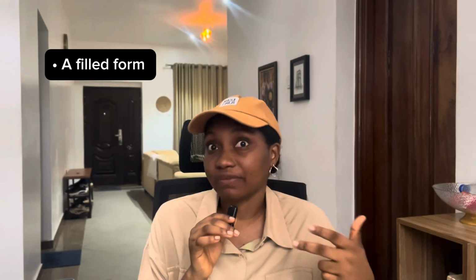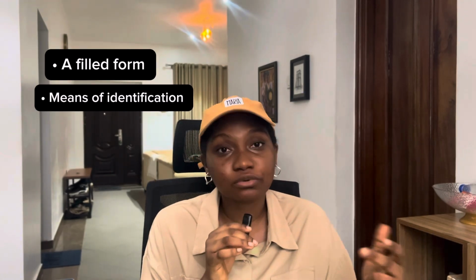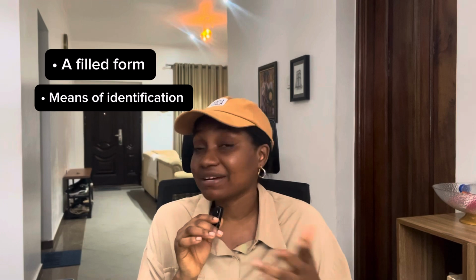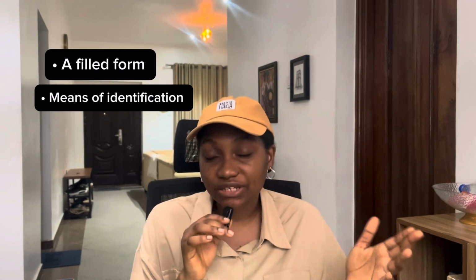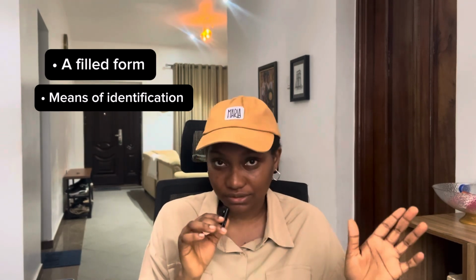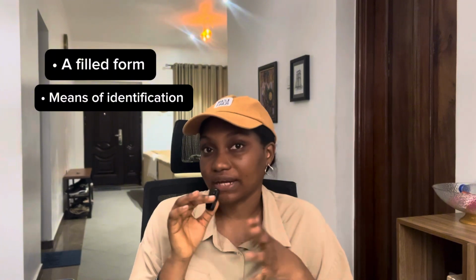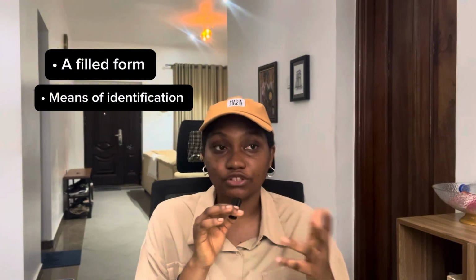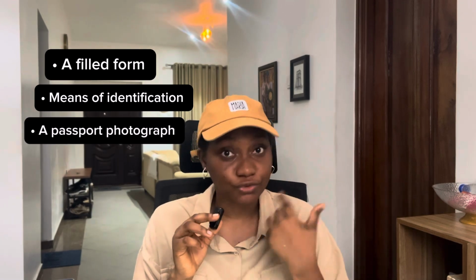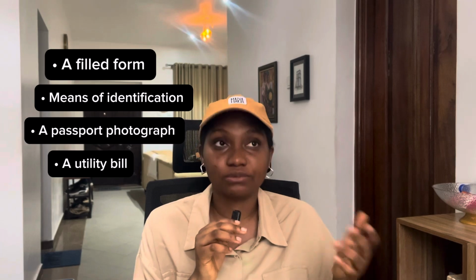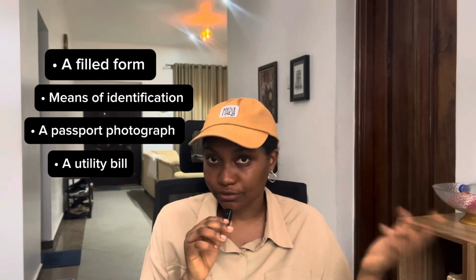Second thing you need is a means of identification. So it could be your international passport, your voter's card, driver's license, national identification card, whatever it is. You just need a means of genuine identification. That's the second thing you need. Then you need an actual passport photograph, right? Then you also need a utility bill, okay, to verify your address and all of those things.